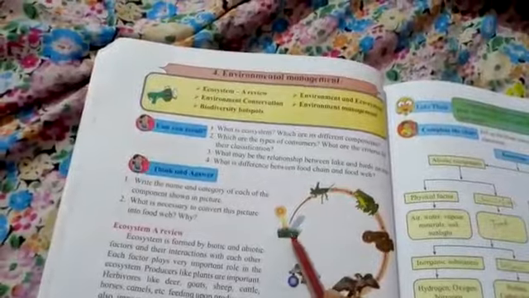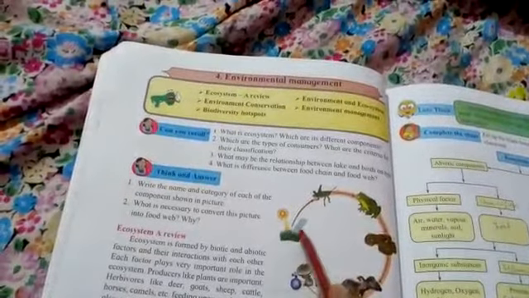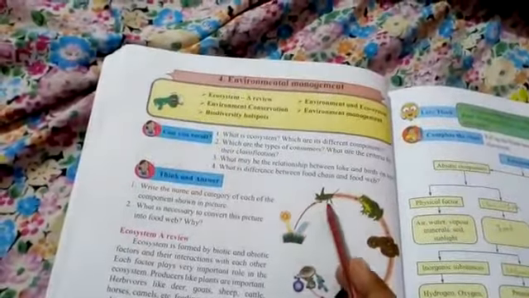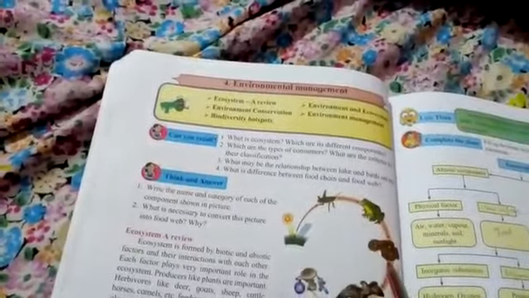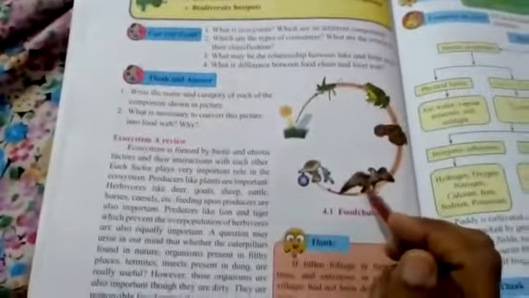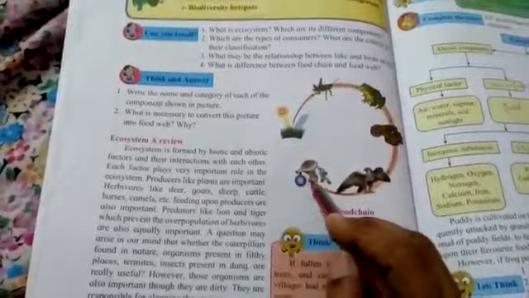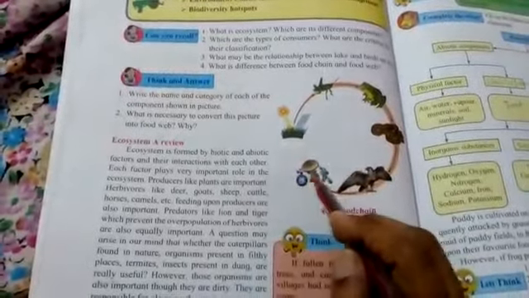These are the plants, these are the producers. The plants will be eaten by the grasshoppers. The grasshoppers will be eaten by the frog. Frog will be eaten by the snake. Snake will be eaten by the hawk. When the hawk dies, it will be decomposed by the microorganisms, the decomposers.